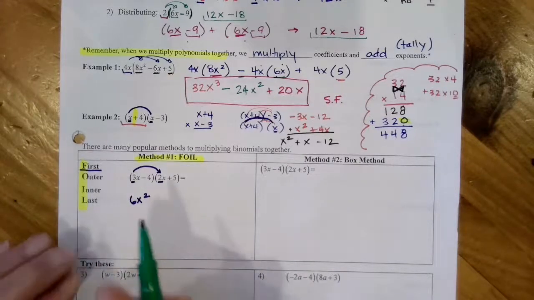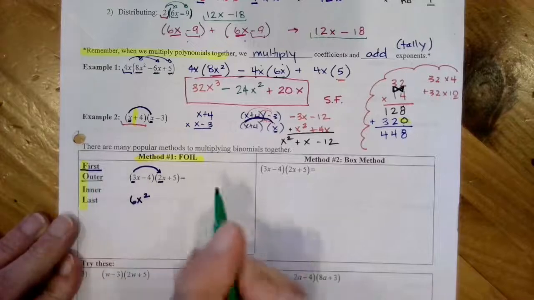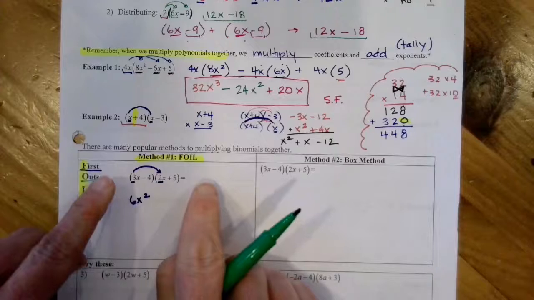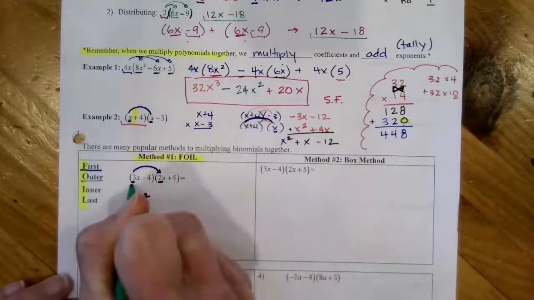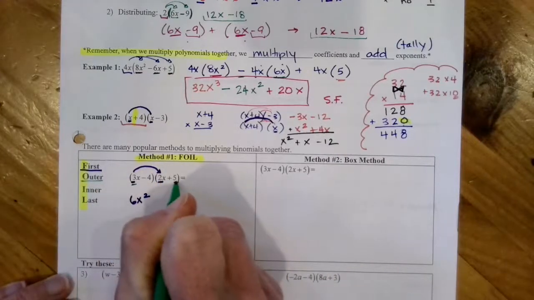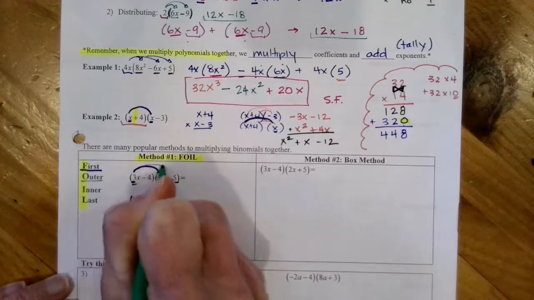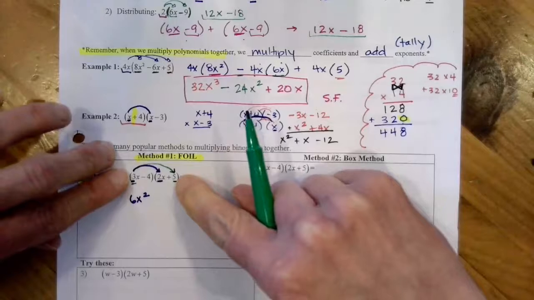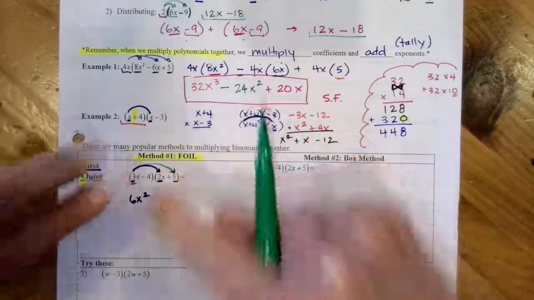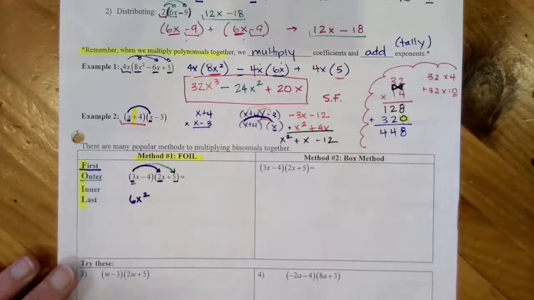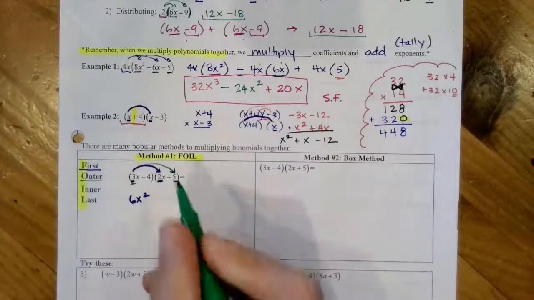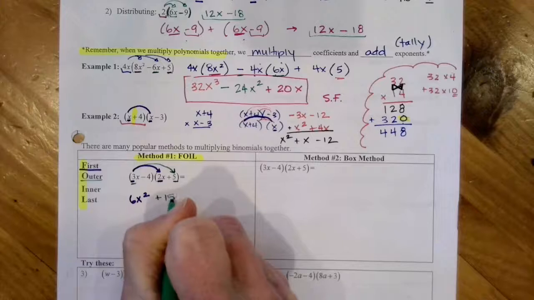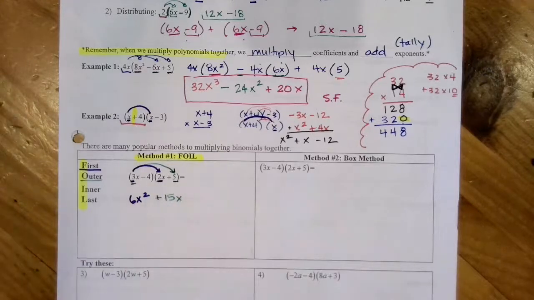Then we're going to talk about our outside terms. Now our outside, if we think about this is the inside and that's the outside, this 3 is an outside, and so is this 5. So now I'm going to multiply these two outside terms. Here's the inside, there's the outside. So 3x times 5 is going to give me 3 times 5 is 15, and don't forget that x.